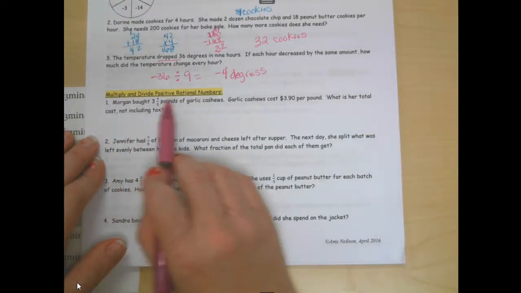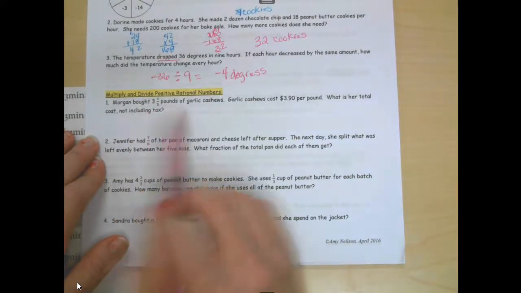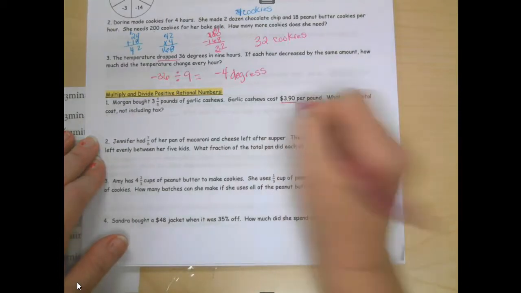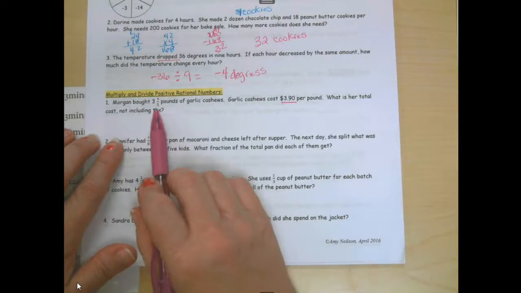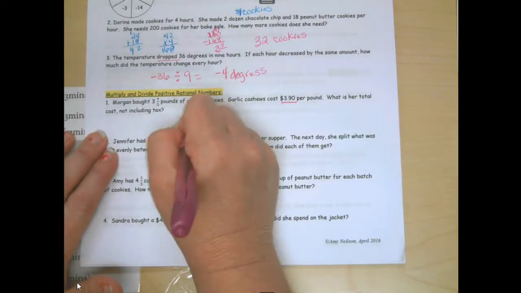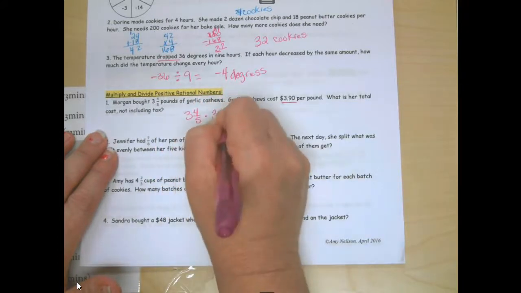Multiply and divide positive rational numbers. Morgan bought 3 4/5 pounds of garlic cashews. Garlic cashews cost $3.90 a pound. What is her total cost, not including tax? So if each pound is $3.90, I am going to multiply. So this is 3 4/5 times $3.90.